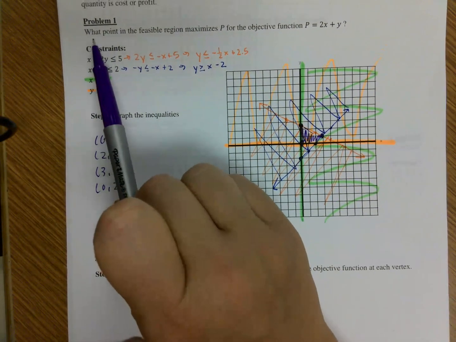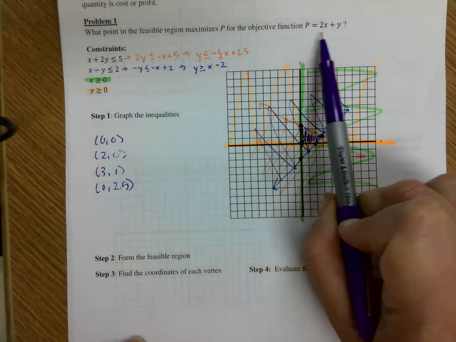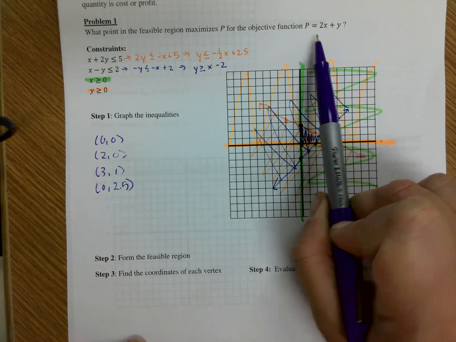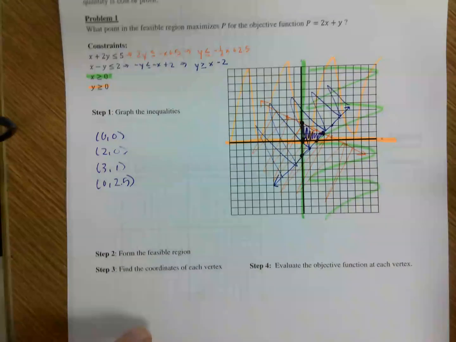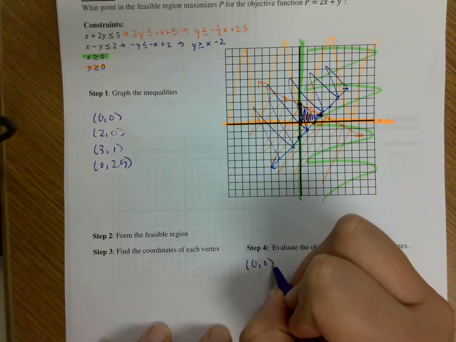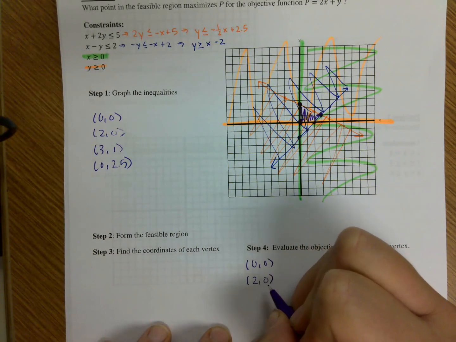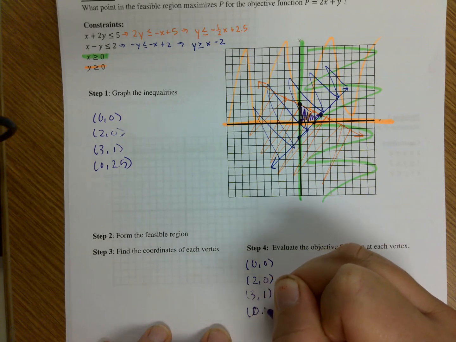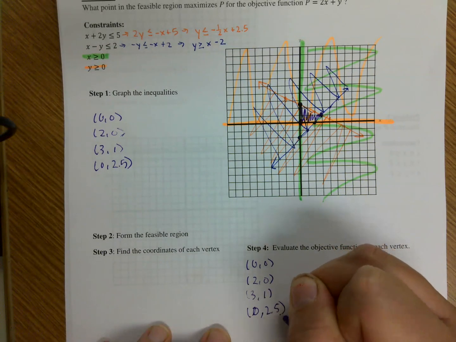So if I look at the original problem again, I'm looking at this equation. So I'm going to deal with that equation, and I want to try to maximize, okay? So I'm going to actually write my work over here. Here I'm going to rewrite all 4 of my points. And this is just how I personally solve the problem. You can solve it however you wish to. 0, 2.5.